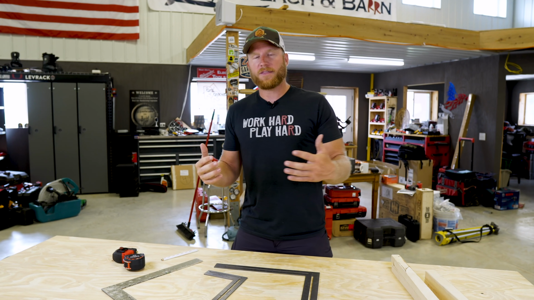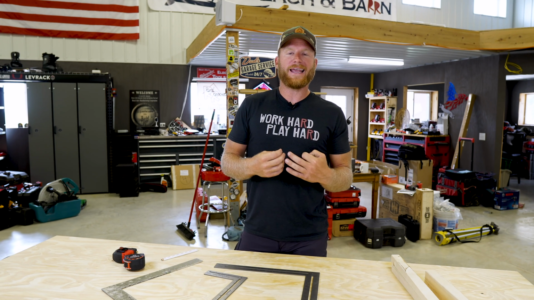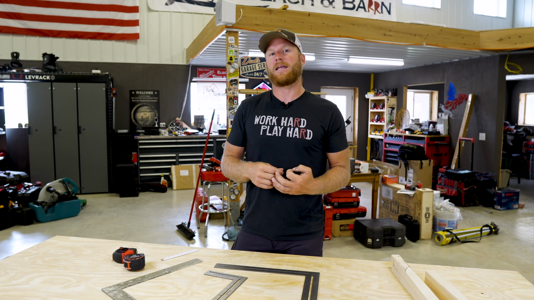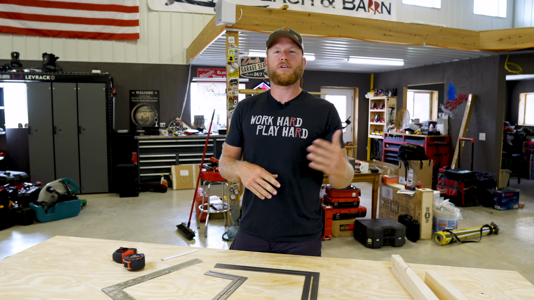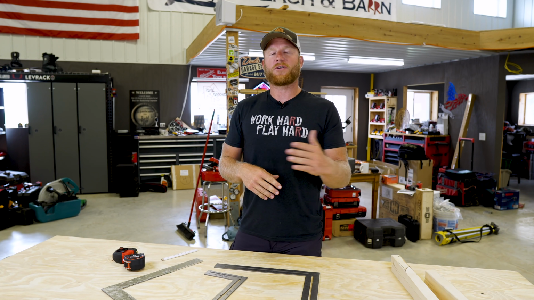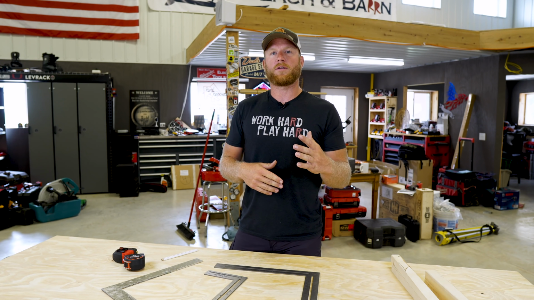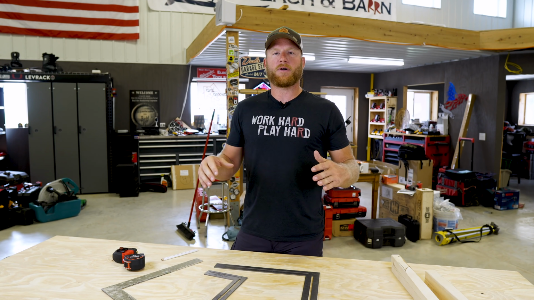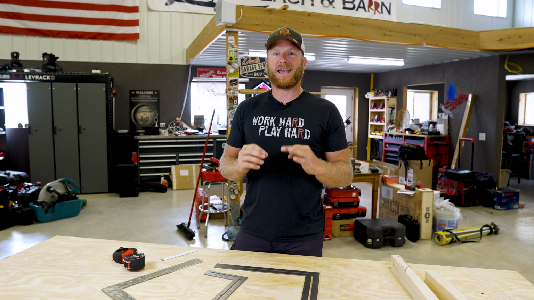And so I think it's so important to understand it and to know how to effectively find it when you're building something, because if you're not square from the beginning, you'll never end square. It's so important whenever doing any project to start off as perfect as possible.